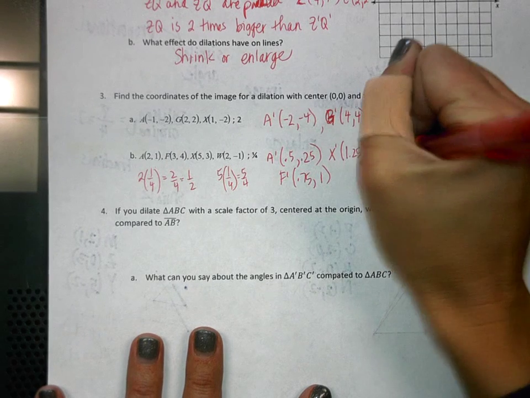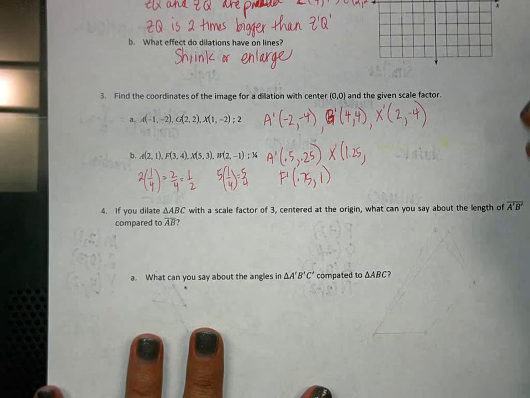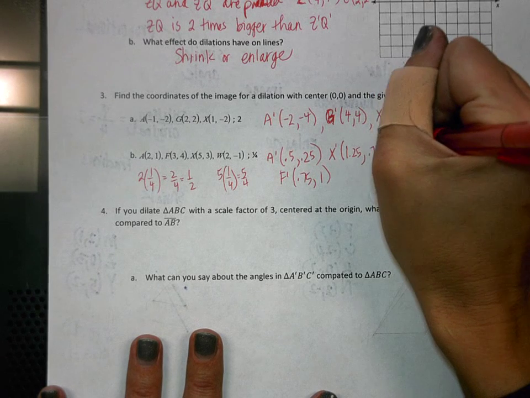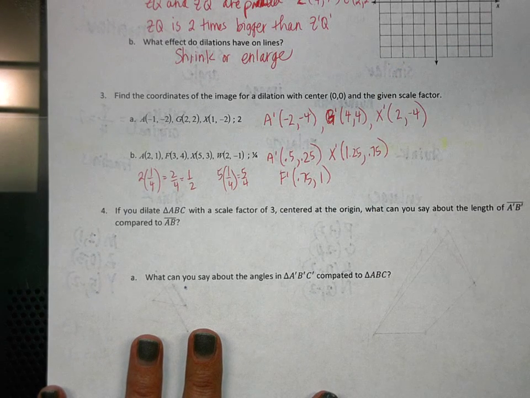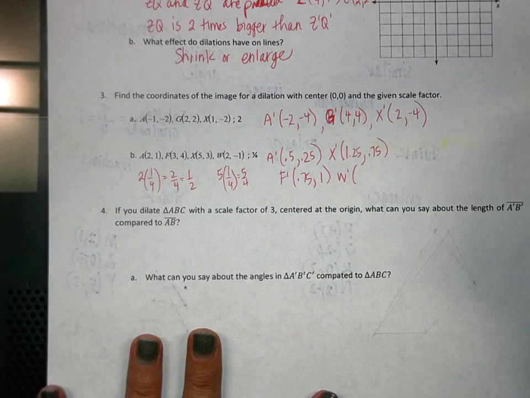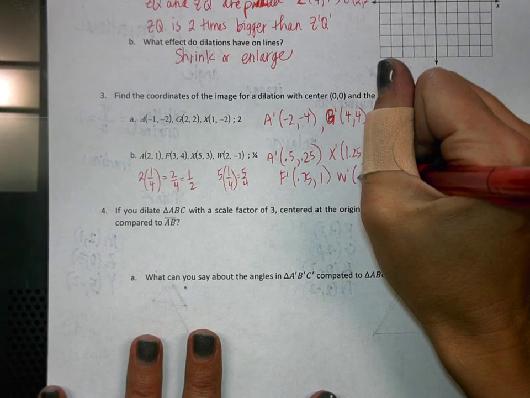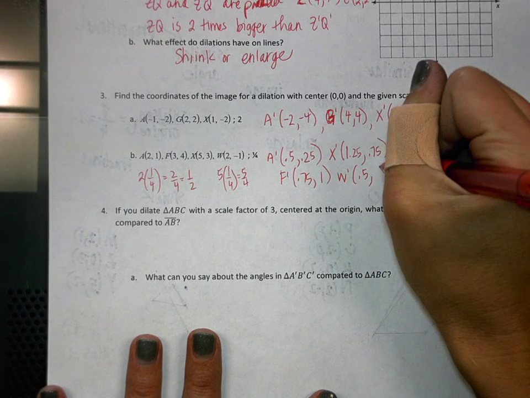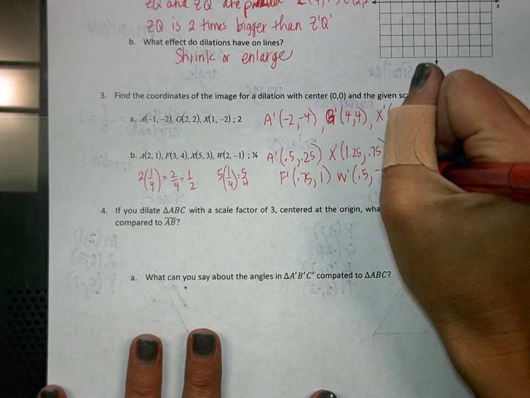And then what's the other value, the Y value? 0.75 for the Y on the X prime, right? Okay, and then W prime, 2 times 1/4, we've already done that. What does that end up making? 0.5, and then -1 times 1/4 would be -0.25, right?